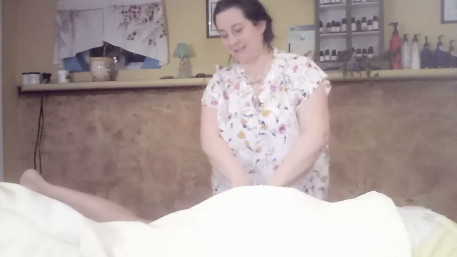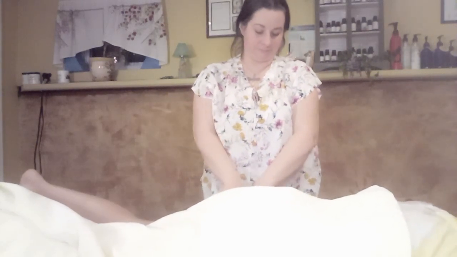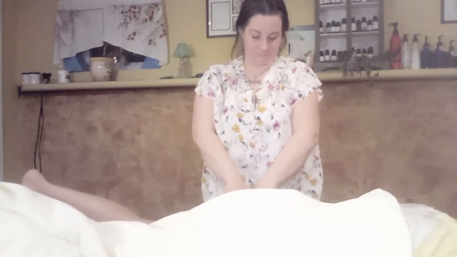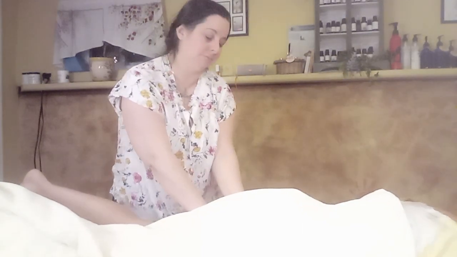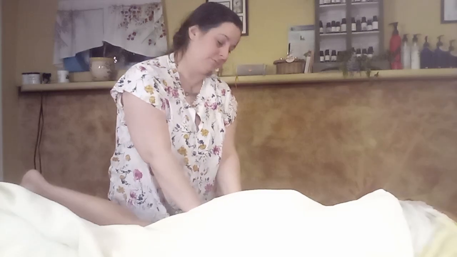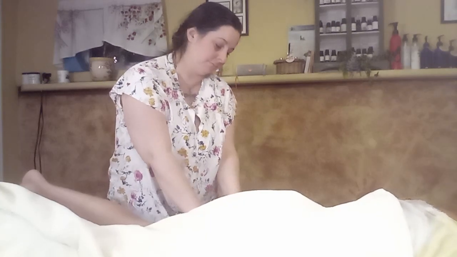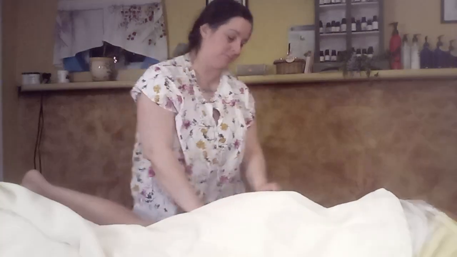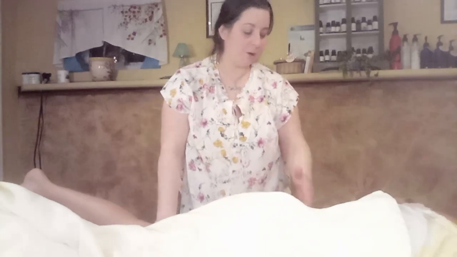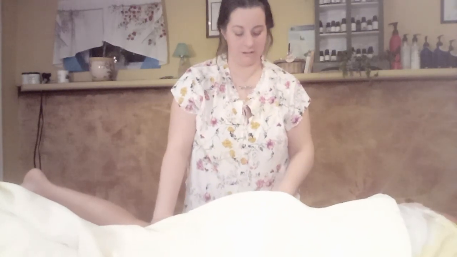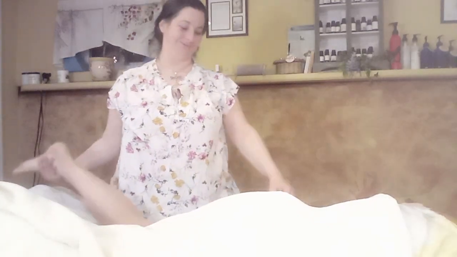Oh, yes, sorry, take deep breaths for me. I'm just going to do a little deep friction onto the gluteus medius because I normally do that when I do the back. So, here's my signature move.